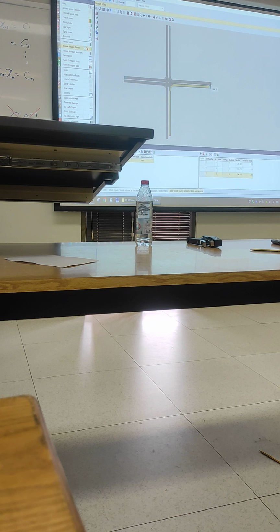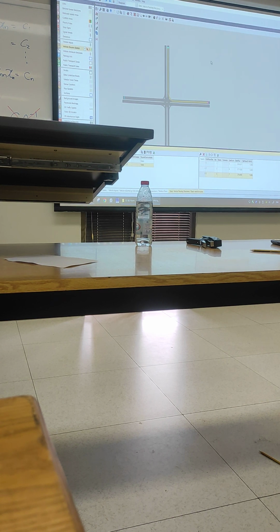Now we need to do it again for this street, or this road. Control, right click. I have straight, left, and right. Click anywhere outside.